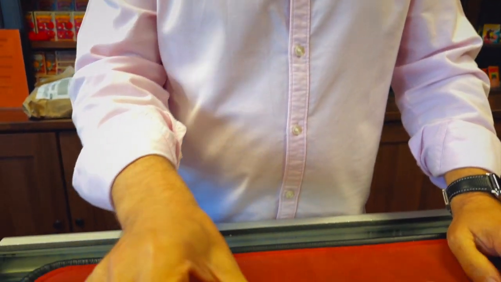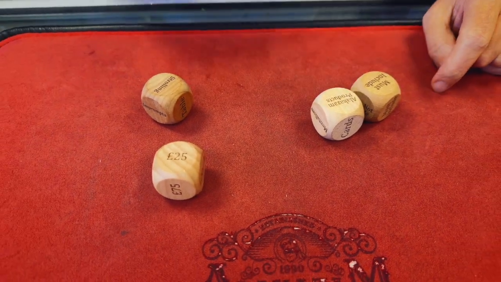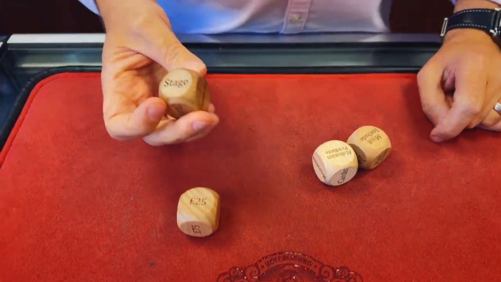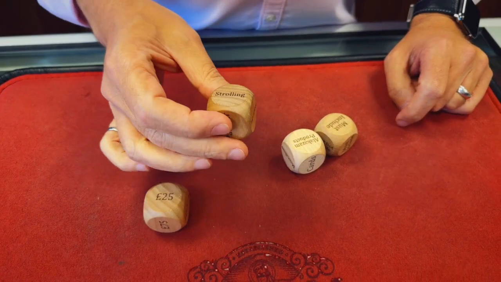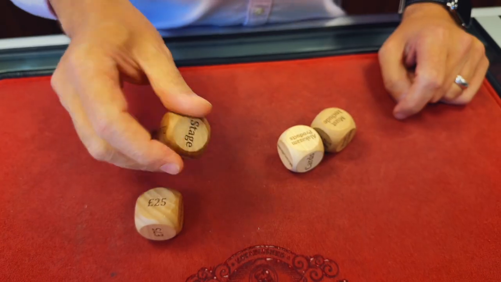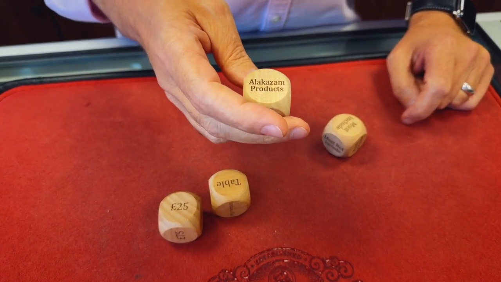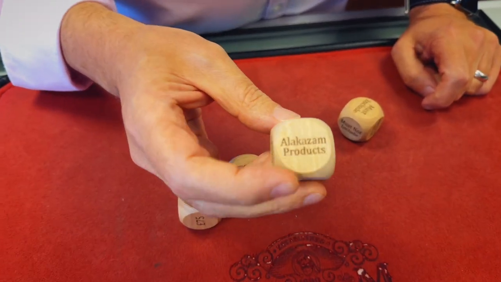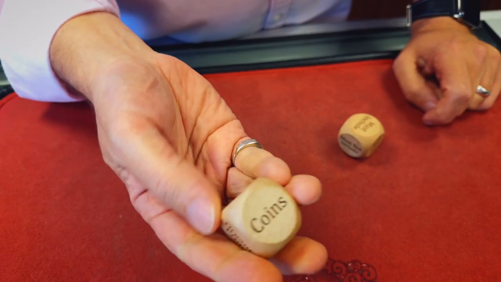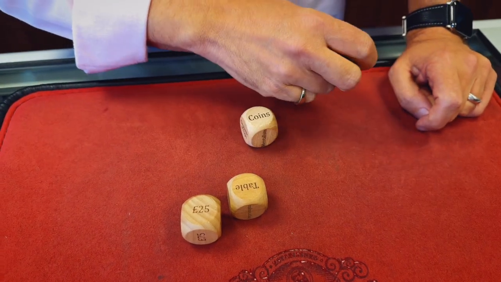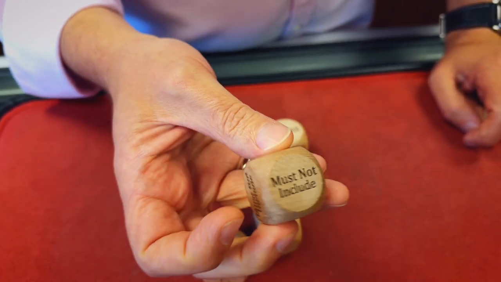The first one is what we call the budget dice, everything from £10 to 200 plus, which basically means unlimited. The next one is our situational dice: table magic, strolling magic, impromptu parlour and so on. Then we have the caveat dice, which has six different things on it: Alexan product, cards, mentalism, organic props, coins, and so on. And this would be what we call the inclusion or exclusion dice. So this will have must include or must not include.